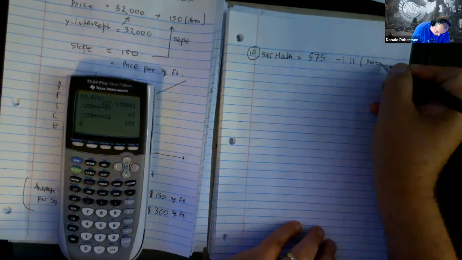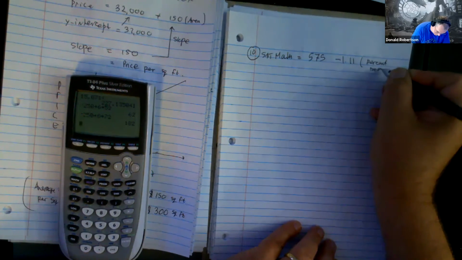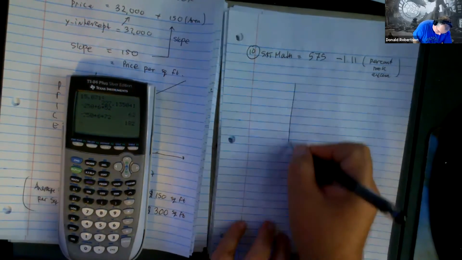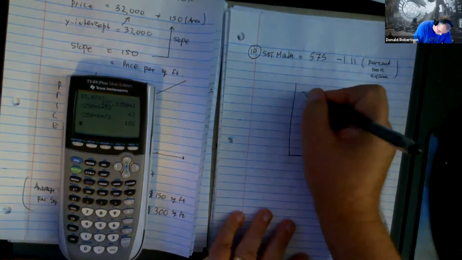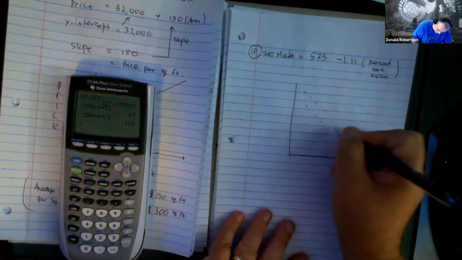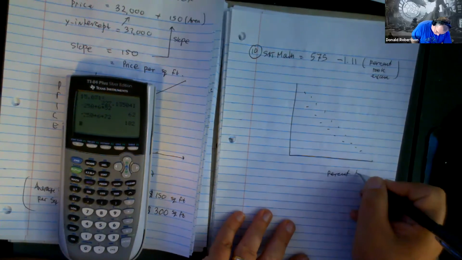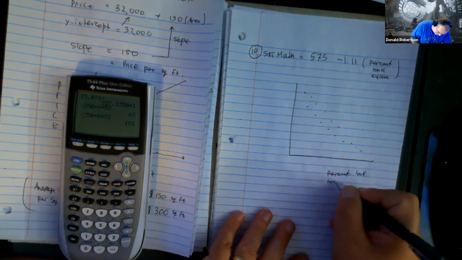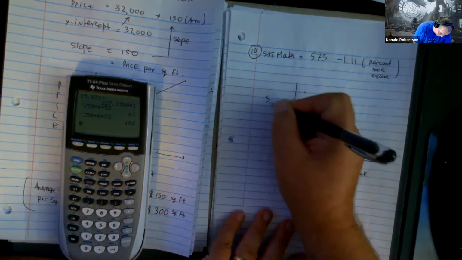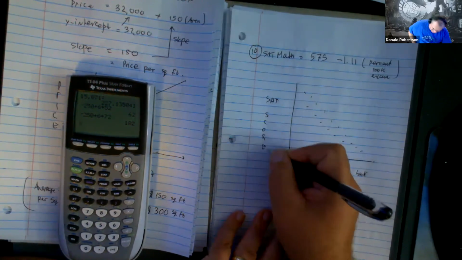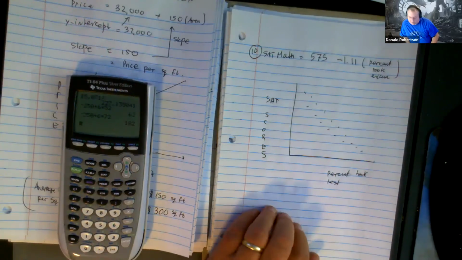Remember, we did the scatter plot that was all the states in America, and it looked like that. And along here, we had the percentage who took the test. And up here, we had their average SAT scores. You remember the one that looked like that?